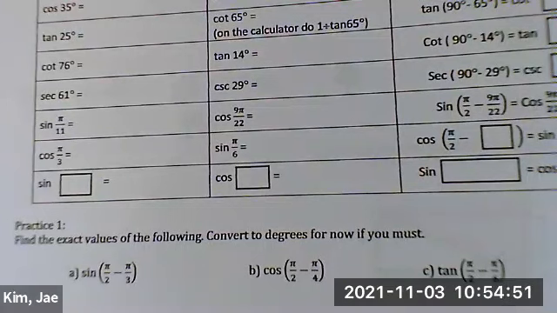Wait, degree? Cos bracket. Oh my God, I changed it. I pressed it. Sine of that. Sorry, cosine of. Yes.